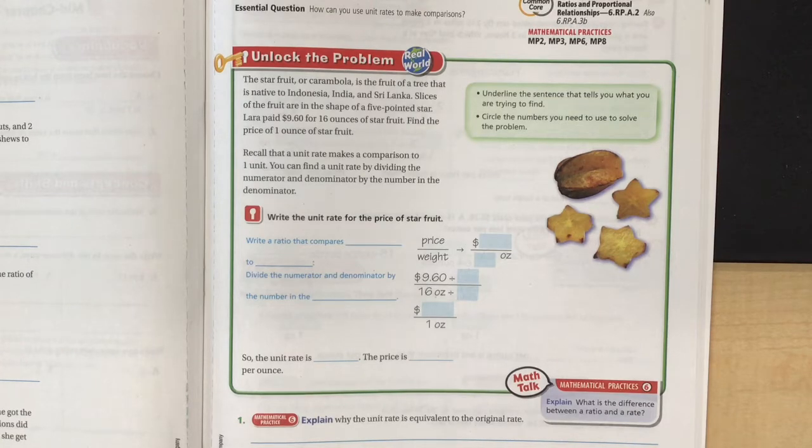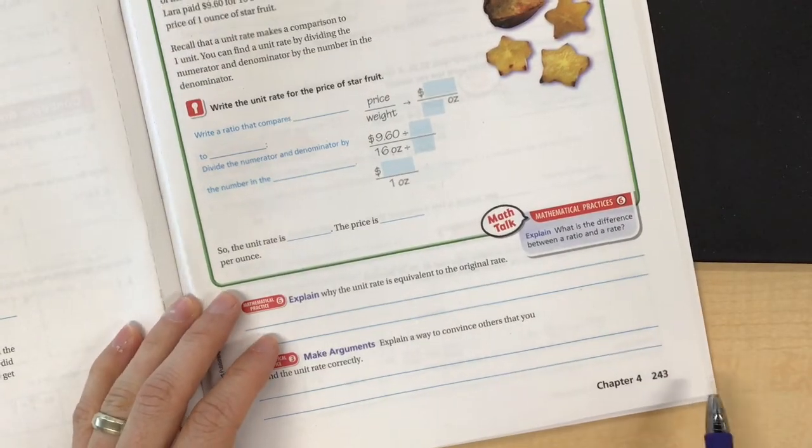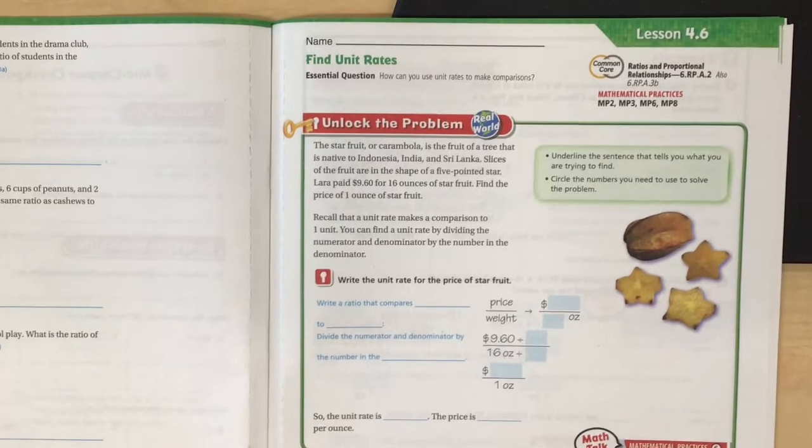Hi guys, you are going to need your Chapter 4 Go Math book today. We are on page 243 today, and it's lesson 4.6.